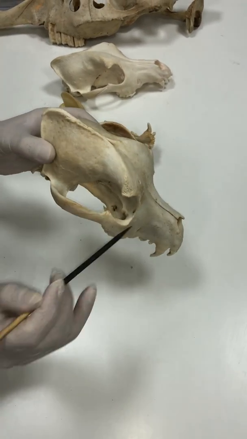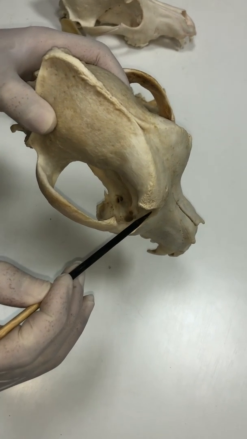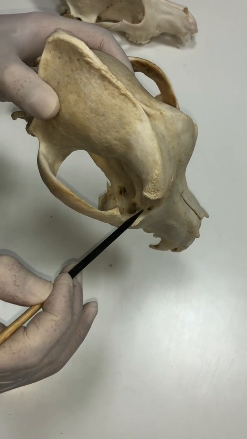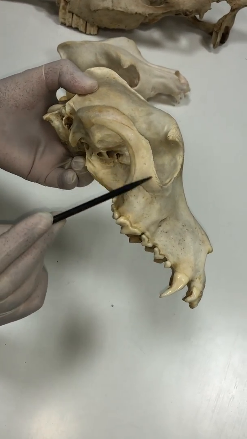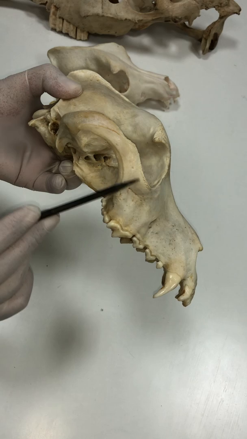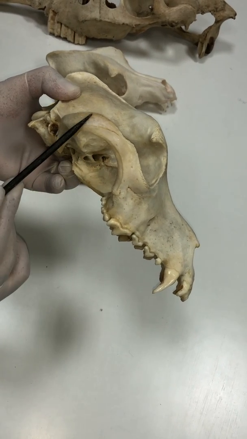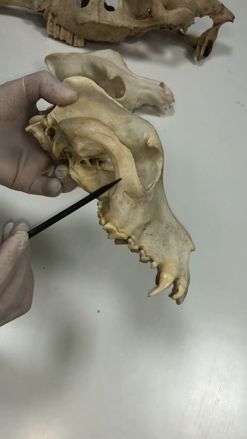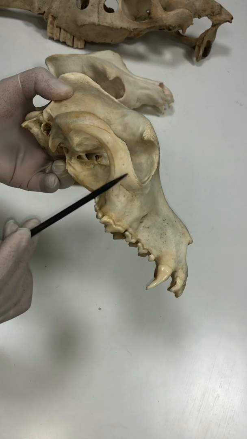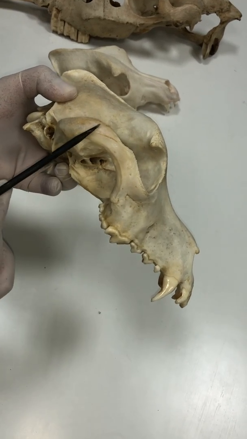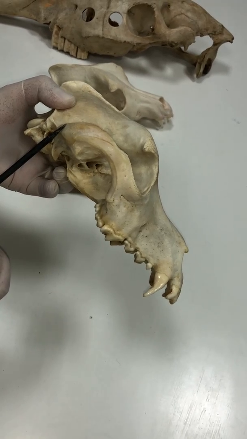If we go to this area here, which is found in the rostromedial, this bone is the lacrimal bone. Here we have this bone, which is the zygomatic bone. And the area from here to here is called the zygomatic arch, and it is usually formed by 2 bones, the zygomatic bone, which is the facial bone, and the temporal bone, which is part of the brain case bone.